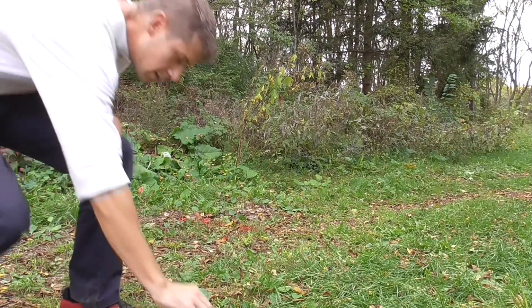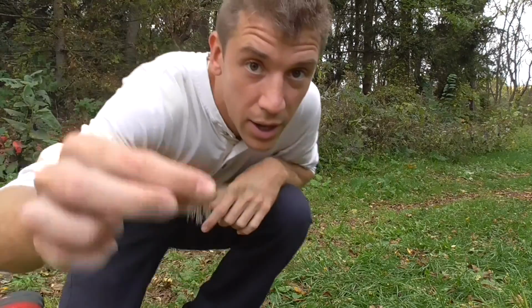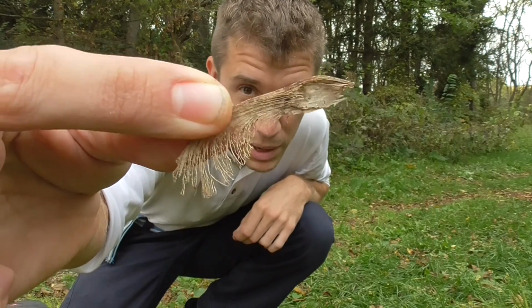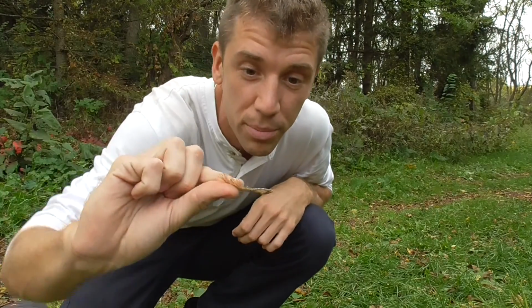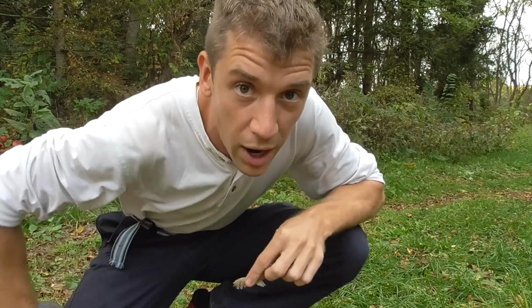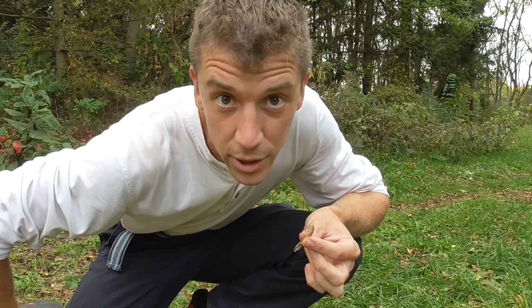Aha! So technically what I have here is the fruit of a maple tree. And this one is a little worse for wear because the maple trees went to seed a few weeks ago, but as you can see, it is a helicopter seed, a dry fruit. The other type of fruit being a fleshy fruit, which is kind of like the tomato you saw me eating earlier.